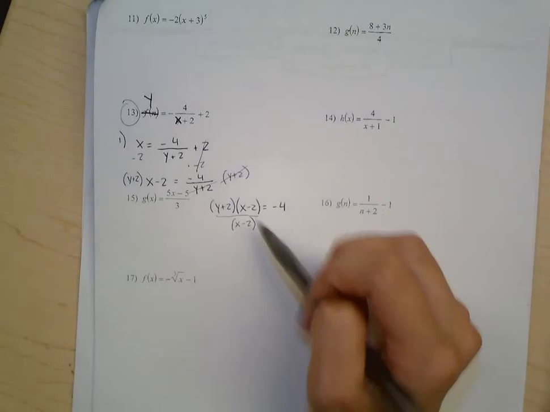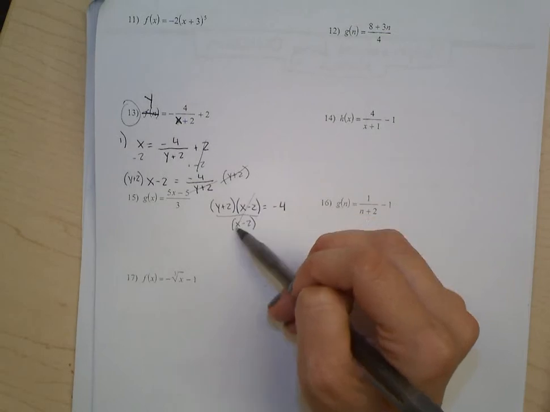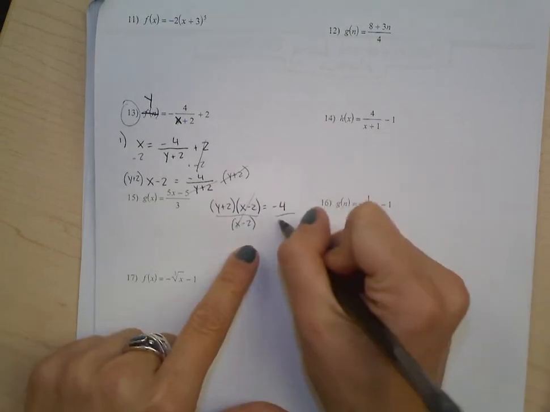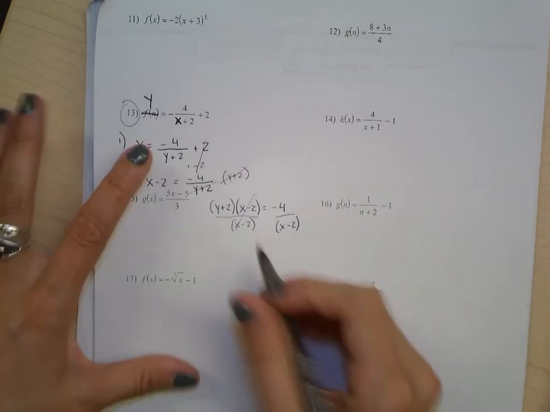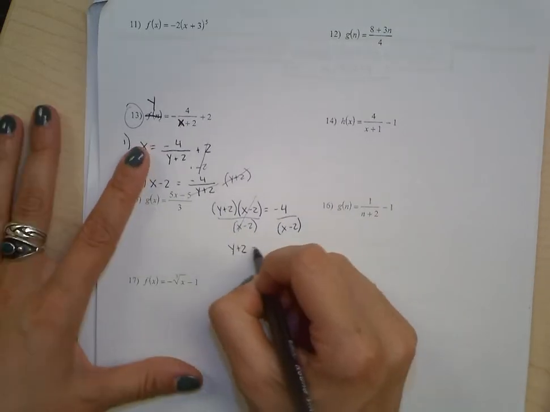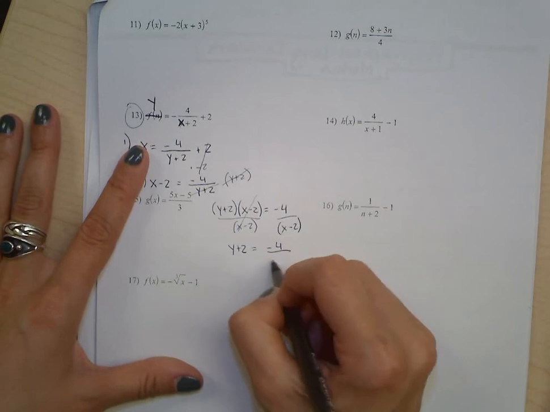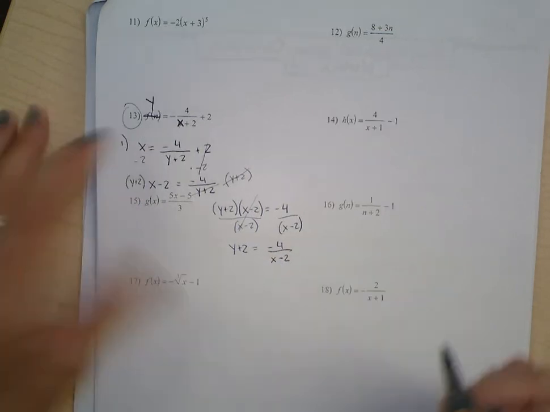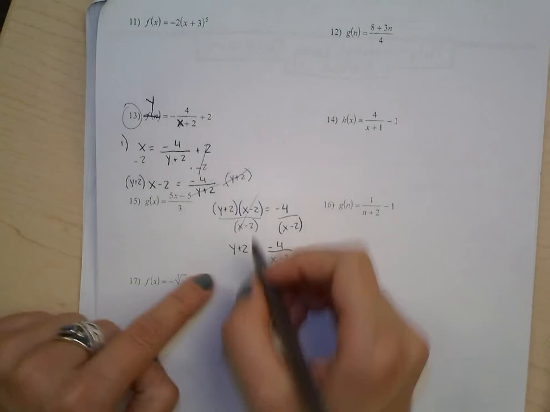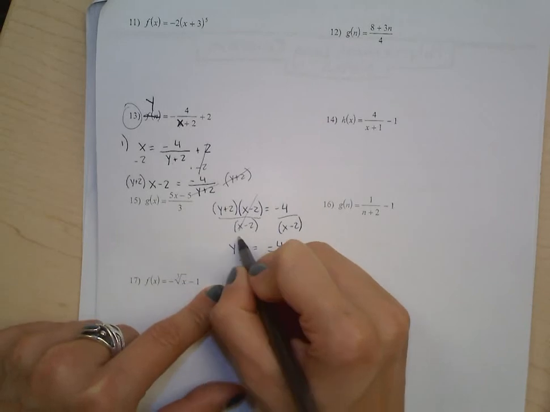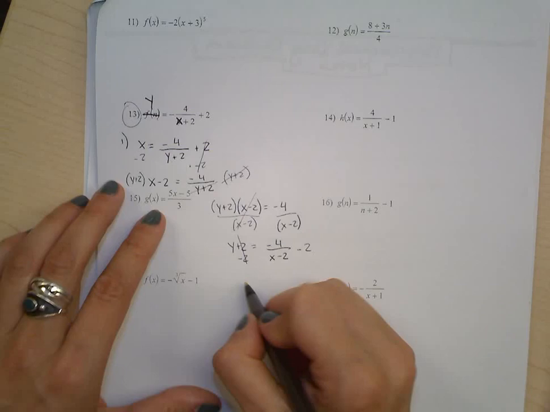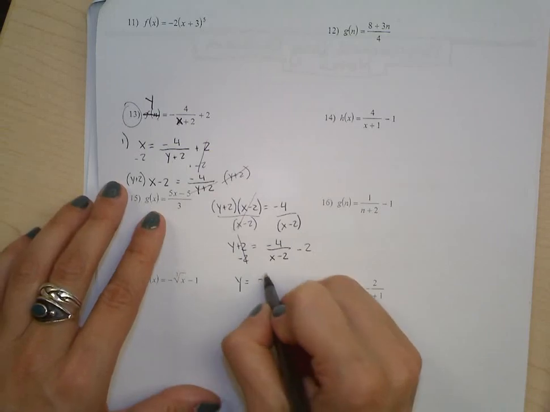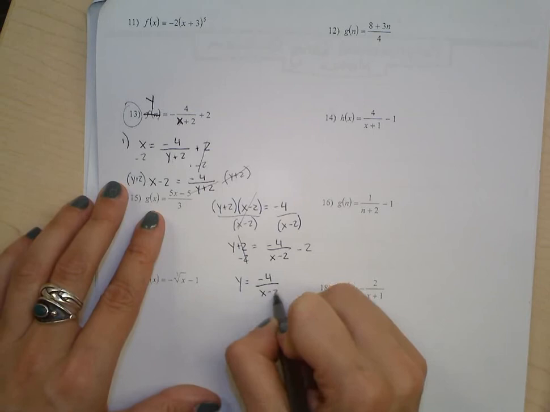So now I'm dividing by x minus 2 because I'm trying to get y alone. So I have y plus 2 is equal to -4 over (x minus 2). And my last step here is -2 to get y alone. And I subtract 2 here. So y is equal to -4 over (x minus 2), minus 2.